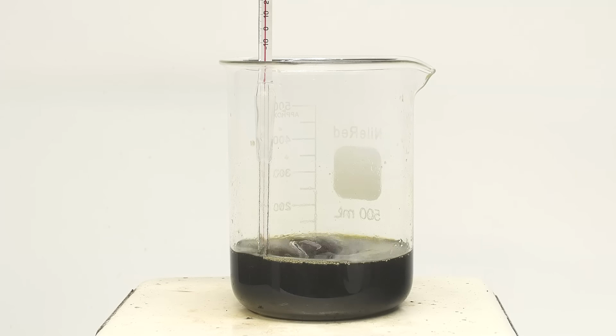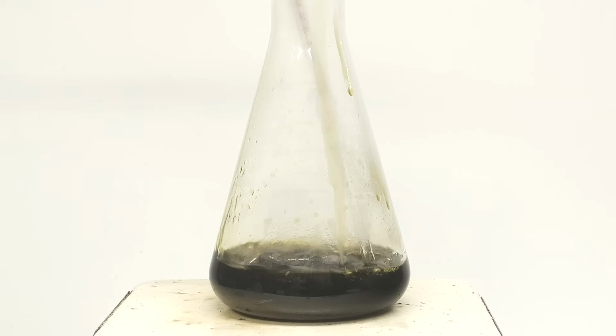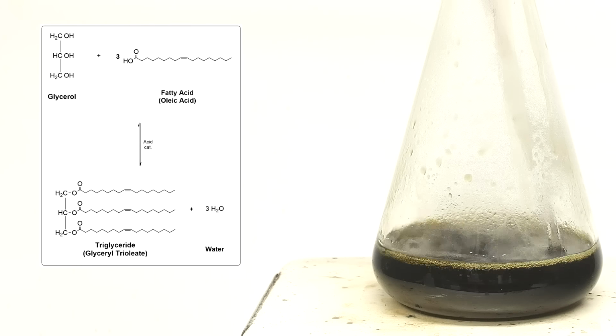Anyway, once everything's added, I crank up the heat. I start to get a little bit worried about splashing though, so just to be safe, I transfer everything to an Erlenmeyer flask. The goal now is to heat everything to 195°C and to hold it there for 100 minutes. So in theory, this is the reaction that should be going on.